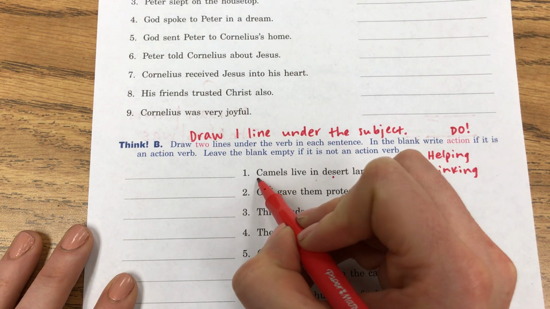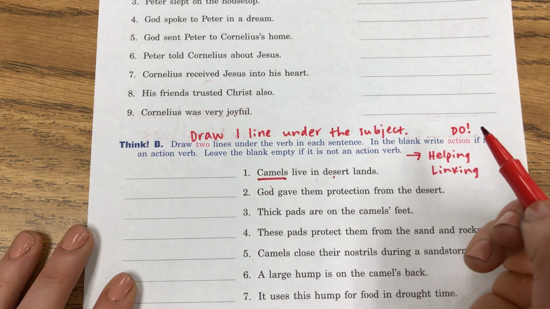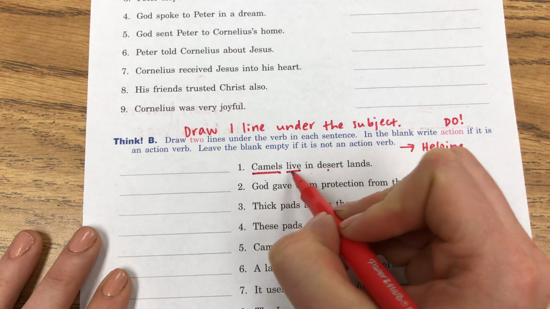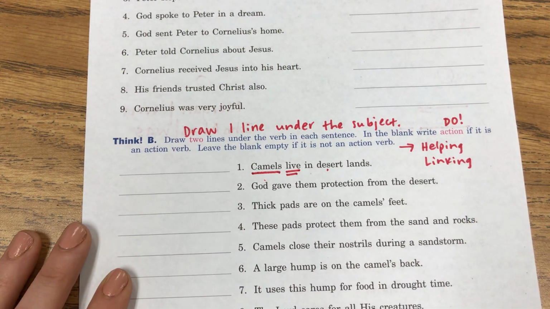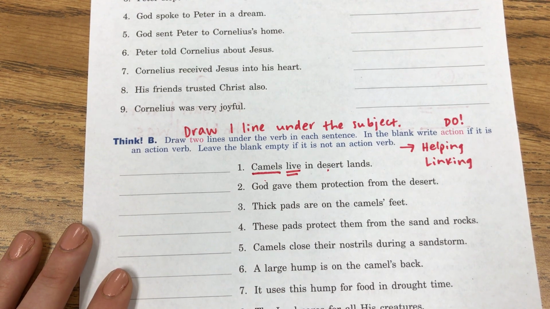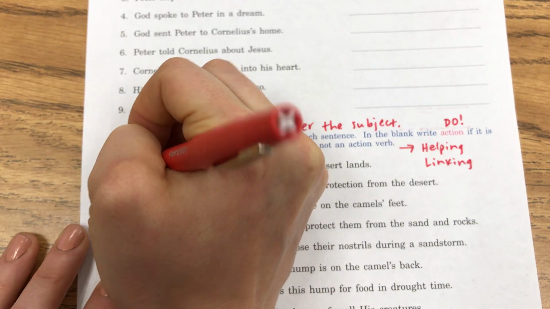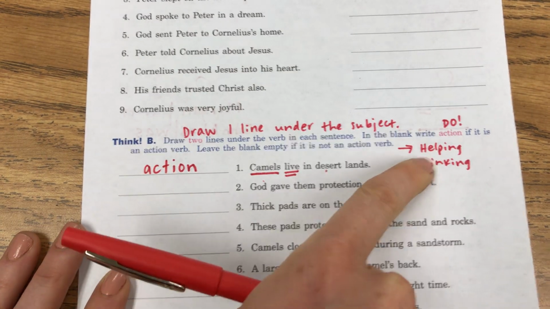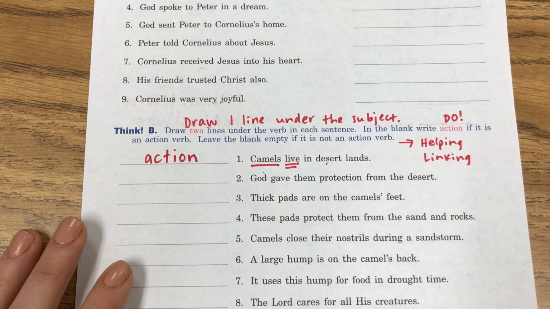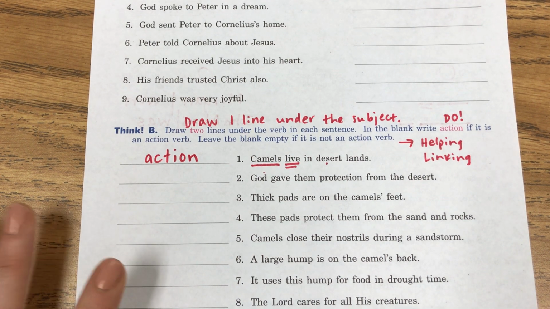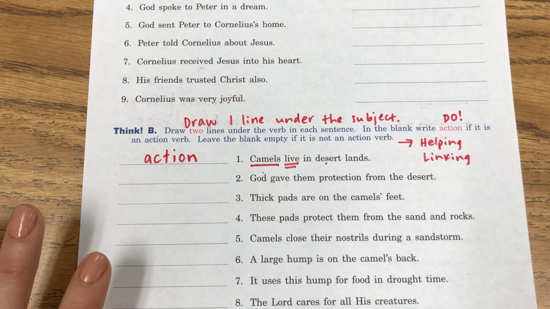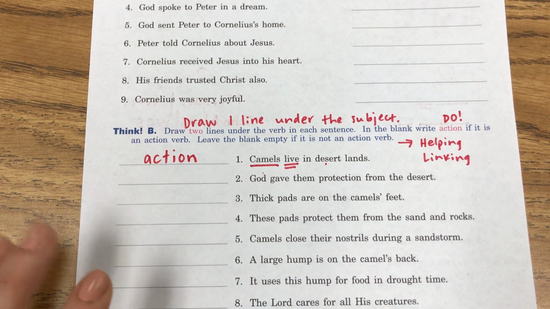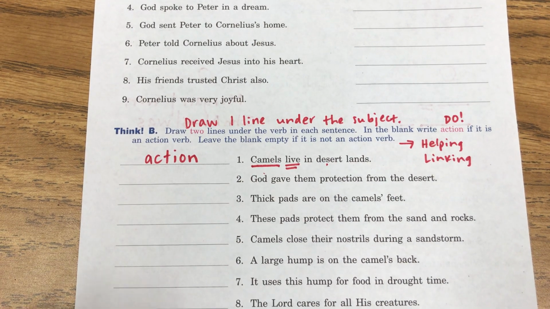Who? Camels, that's our subject, and what? They live. So our second thing we have to decide is, is live an action verb? Is it something you can do? I can live. Yeah, it is. So because you can do it, it's an action. Now remember, you could always sing your helping verb song. Am, is, are, was, were, being, been, have, has, had, do, does, did, shall, will, should, would, may, might, must, can, could. And that can also help you decide if you need to write action or not.